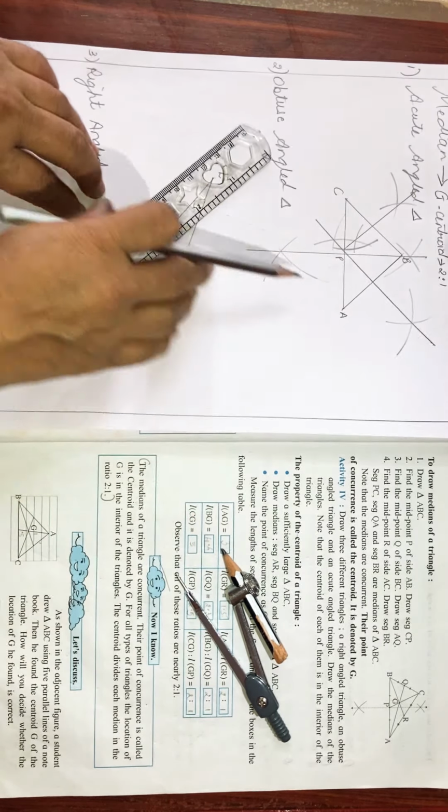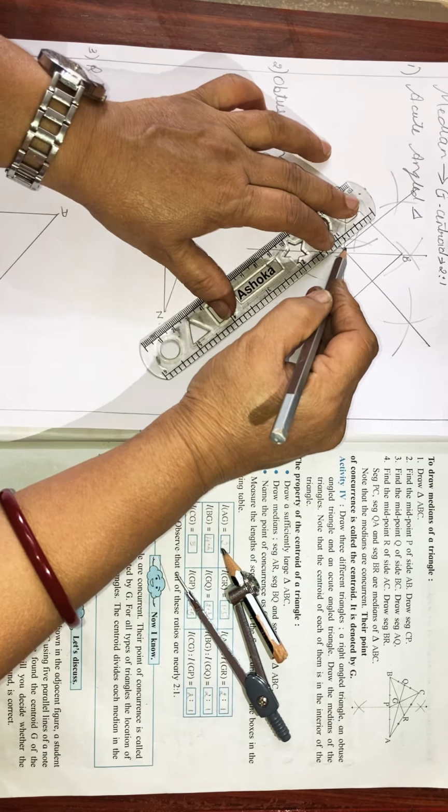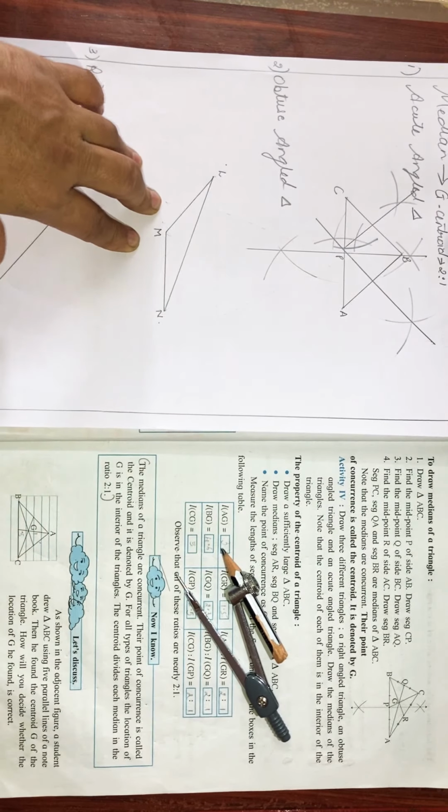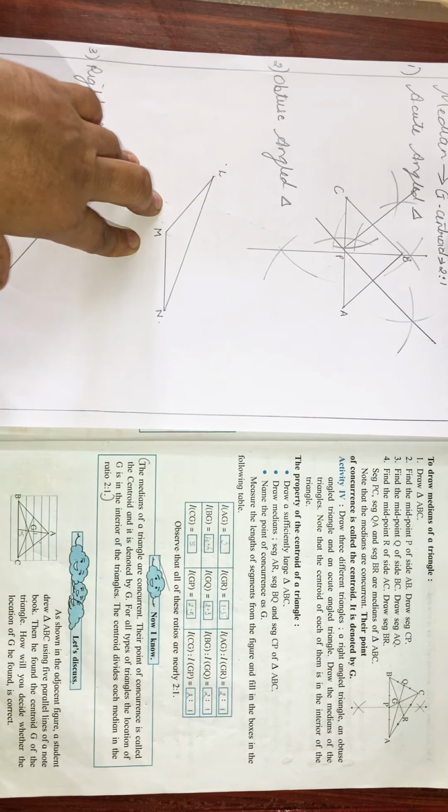Now let me extend it, or let it be like that. Now find the midpoint Q. So we have seen that P is the midpoint of side AC and R is the midpoint here. Midpoint Q of BC.